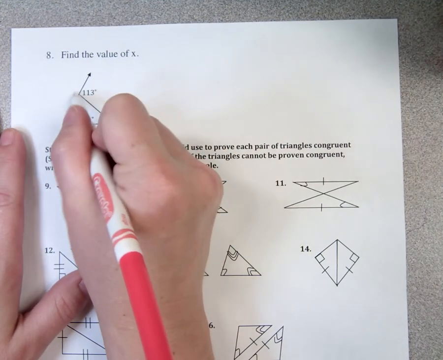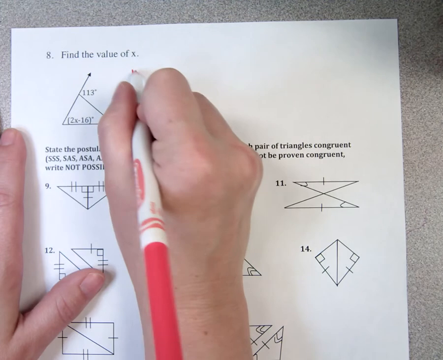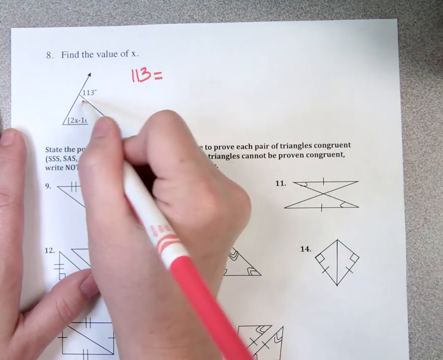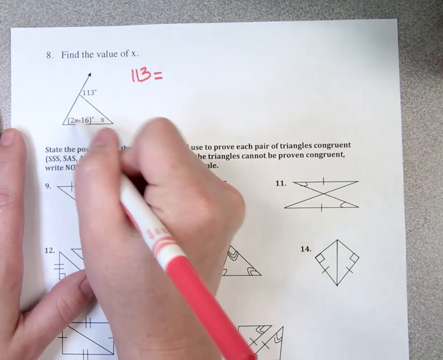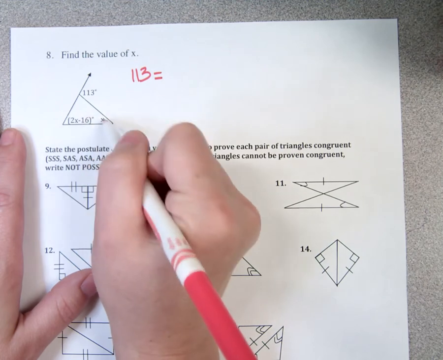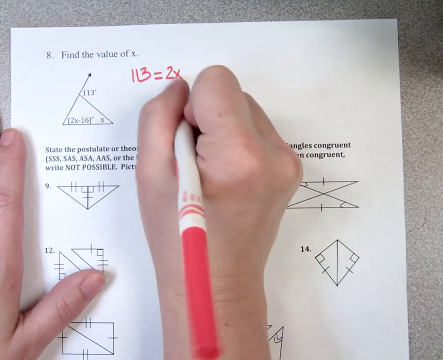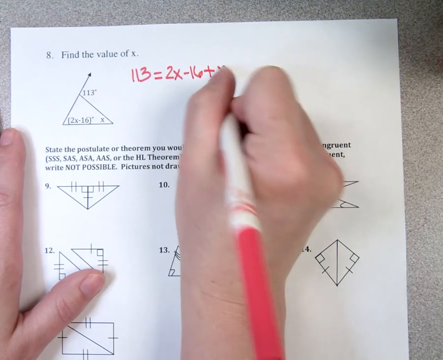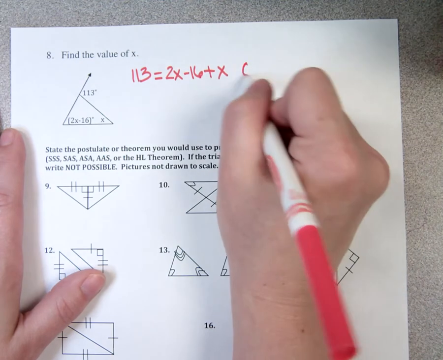This is called an exterior angle, and an exterior angle equals not the one next to it, but these 2 remote interior angles added up. So 2x minus 16 plus x. That's one way of doing the problem.